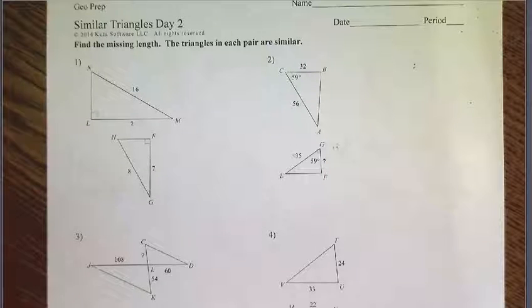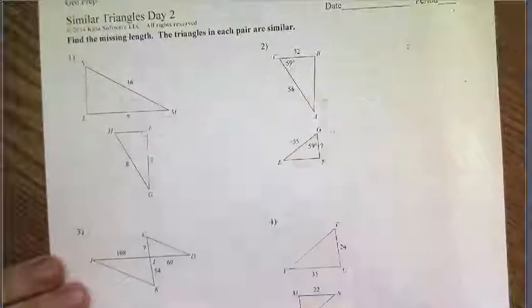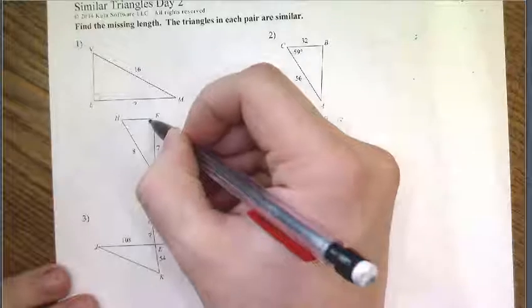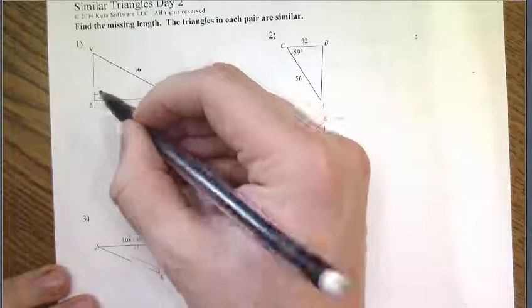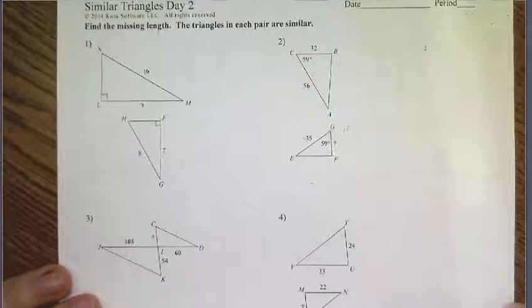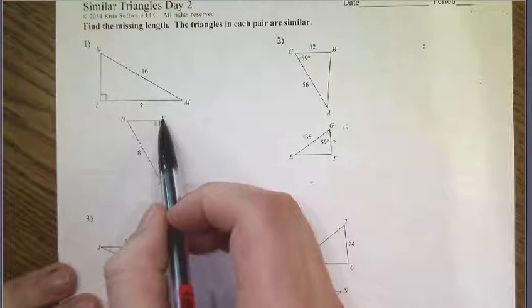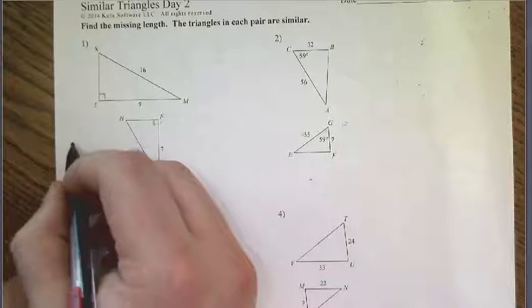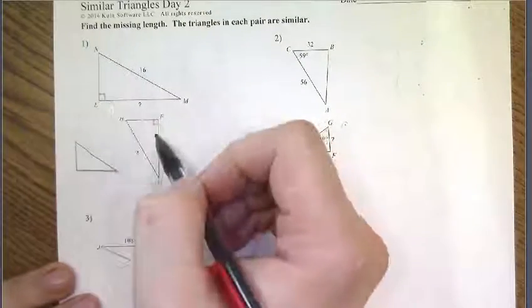Okay, so I'm going to look at question number 1 and find the missing length, which is represented by this question mark. Now what I see here is I drew in a little right angle. I don't know if this is a right angle, but it sure does look like one. It's easy to see where L would be represented on this triangle, and that would be F. I like to draw this triangle so it looks just like this triangle.